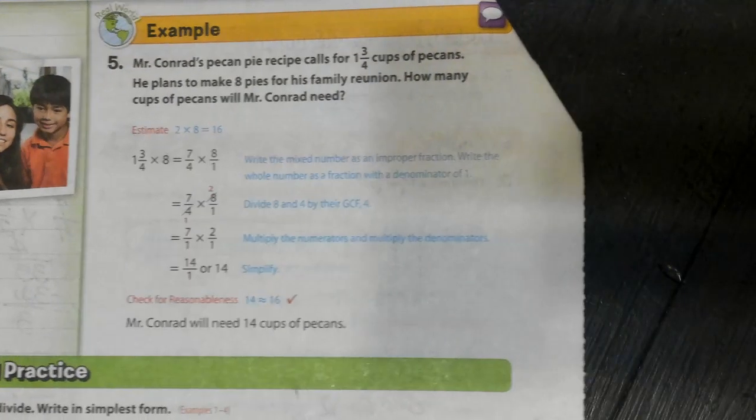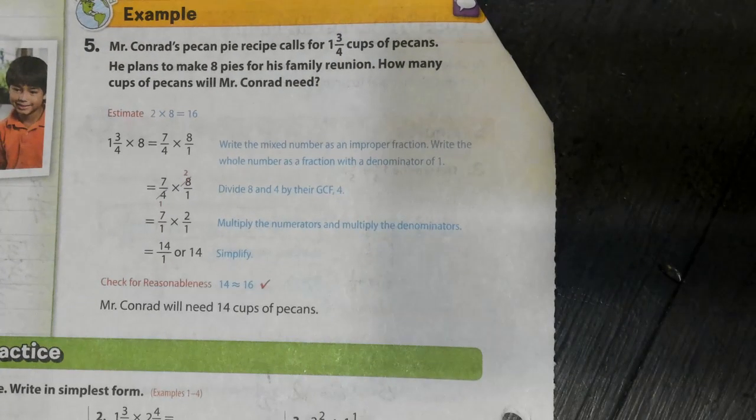Oh, I know you don't know this about me, but I love pecan pie. And so at Thanksgiving, I always look forward to having pecan pie.